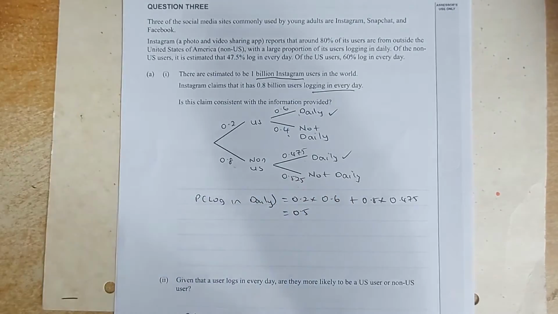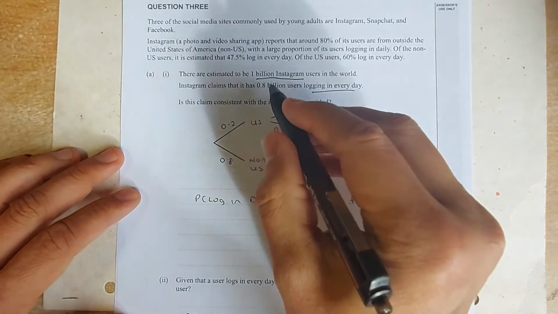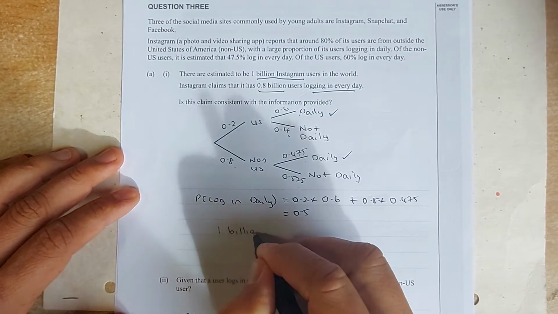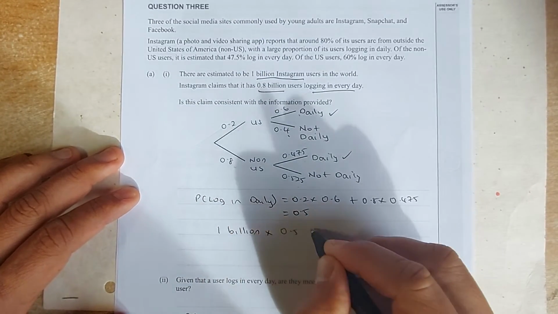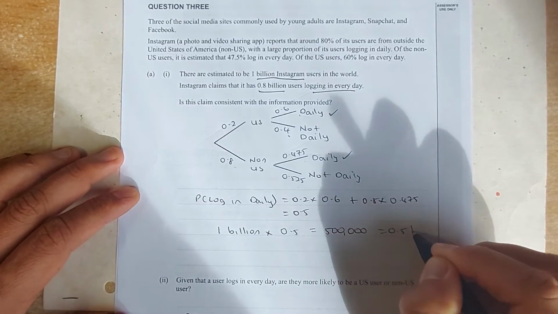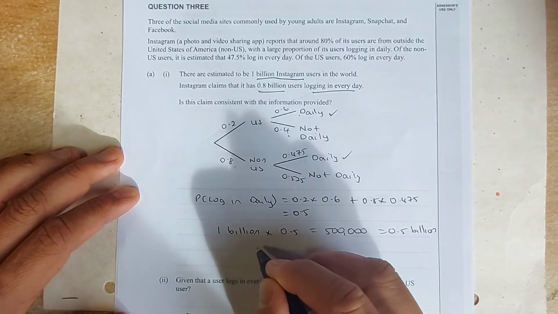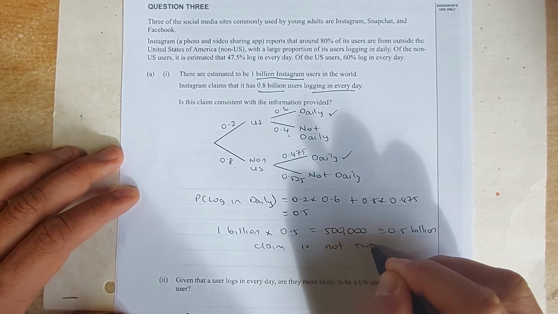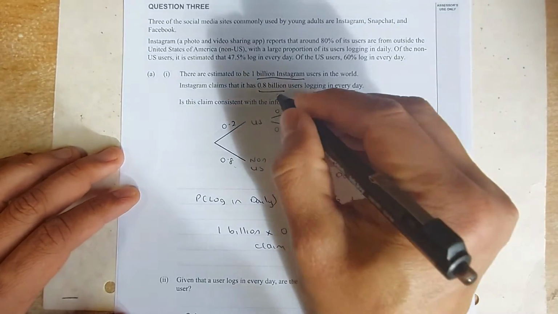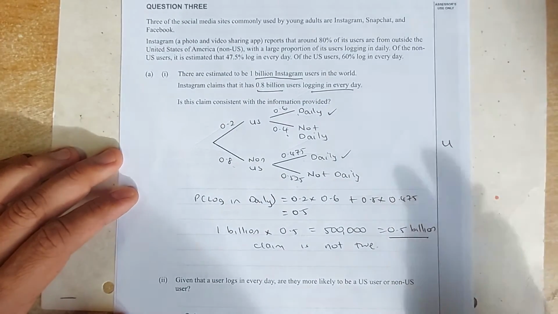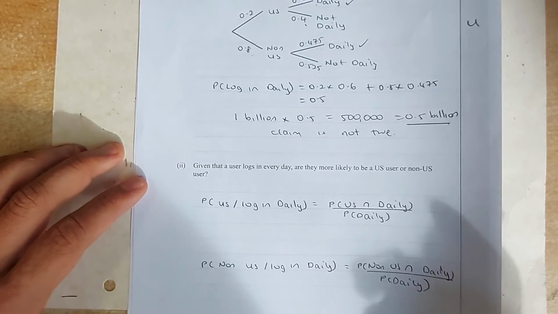So you need to assess the claim. The claim says that there are 0.8 billion users. If there are 1 billion people and you multiply by 0.5, it is 500 million, or 0.5 billion. So the claim is not true because it's only 0.5 instead of 0.8 billion. So that will give you an achieve. Okay, so we'll carry on now.